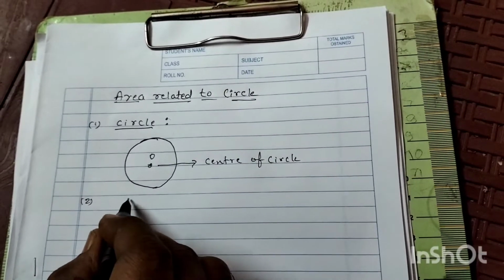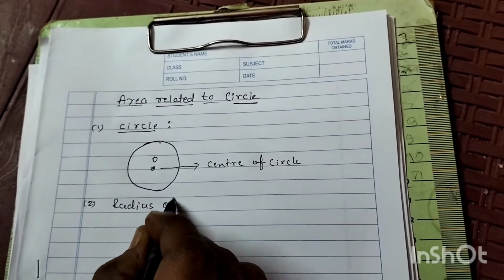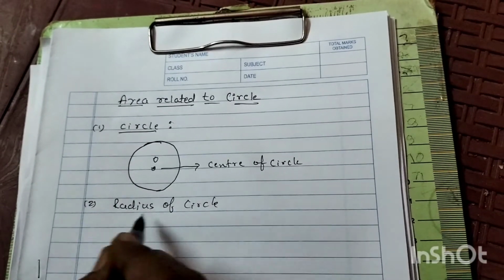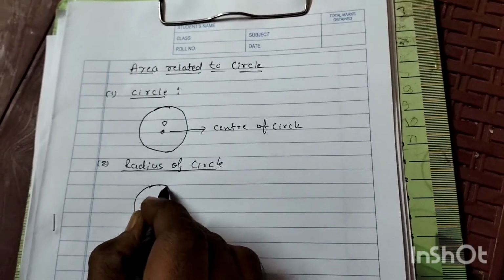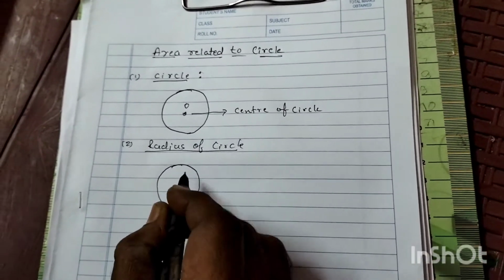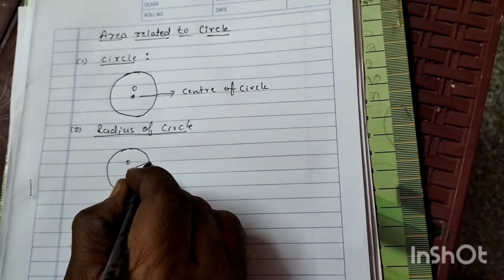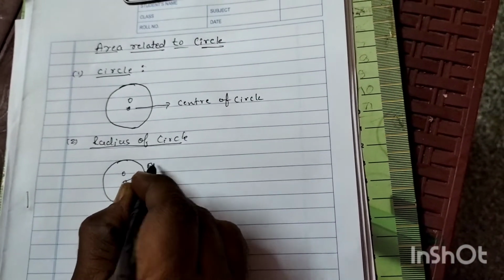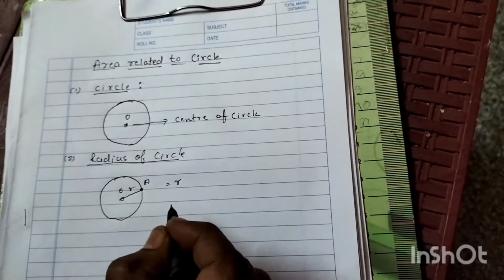Second, I explained the radius of a circle. Let's see the figure. A radius is a line segment joining the center of the circle to any point on the circle. It is denoted by the letter R.